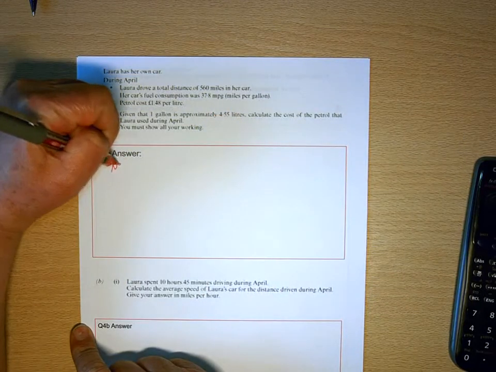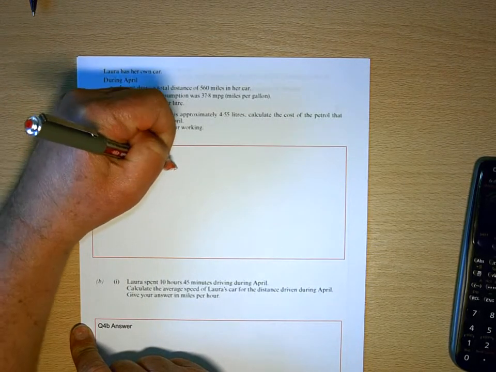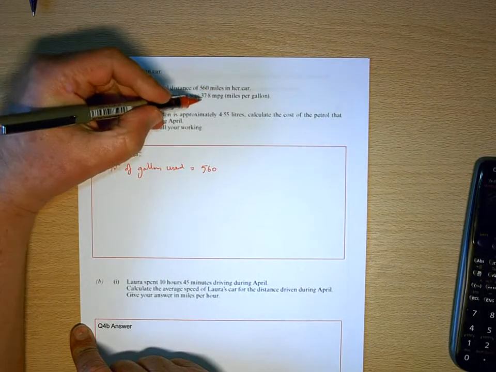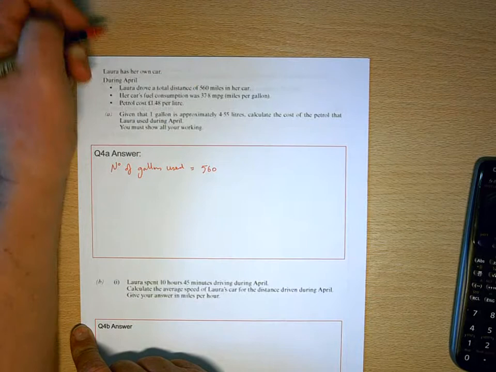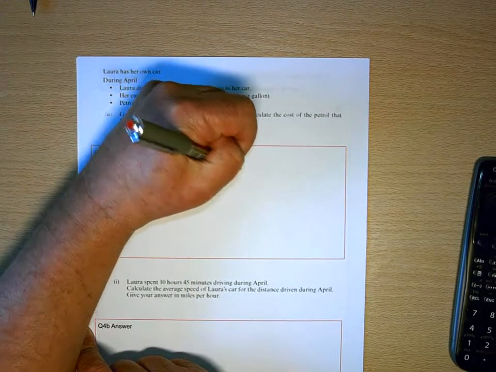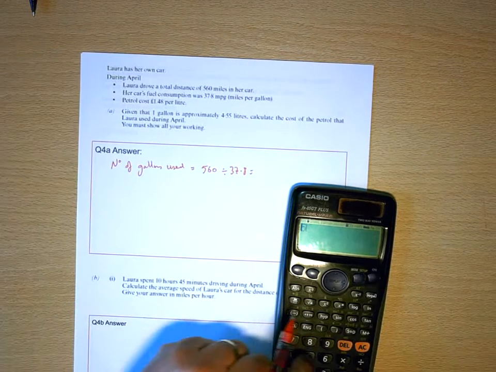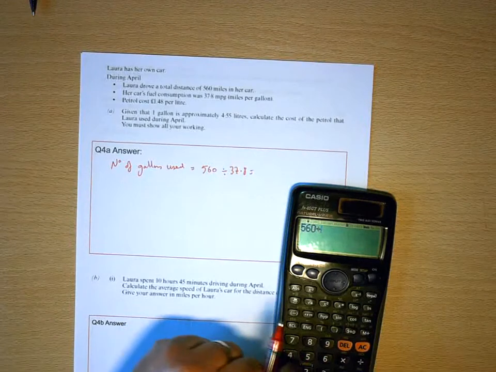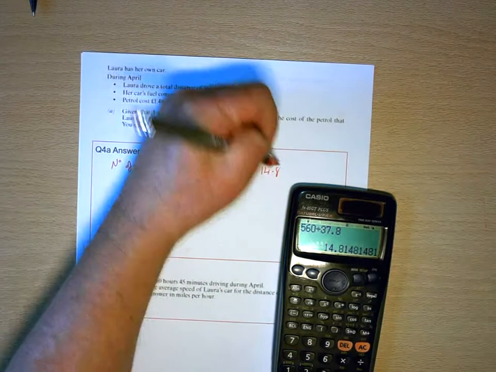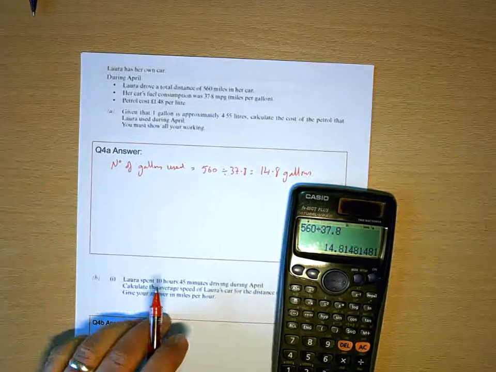So first thing to do is work out how many gallons used, which you're going to get by seeing how many times 37.8 fits into 560. So 14.8 gallons if we round that to one decimal place.